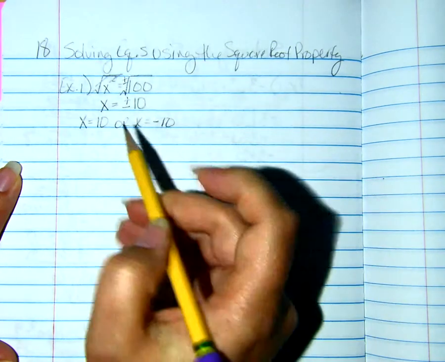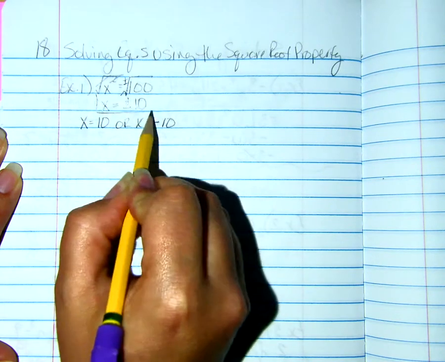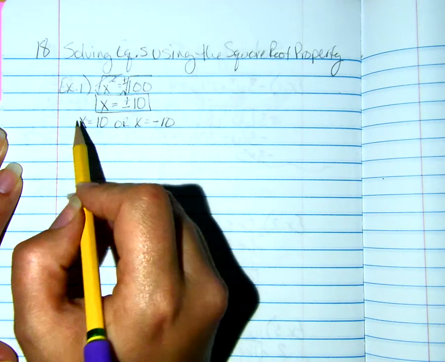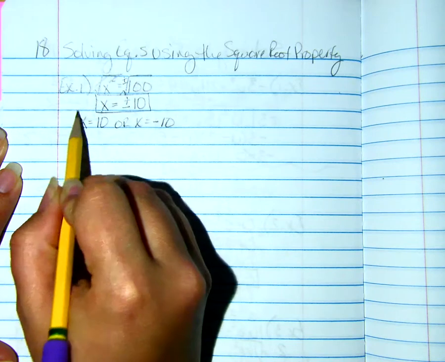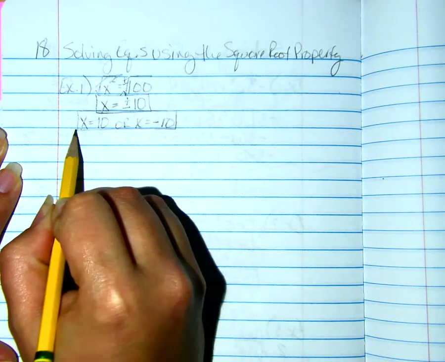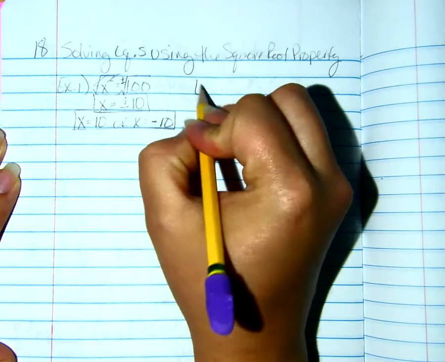There's two versions. I will accept this as your answer, but if you're one of those people that really likes to write it out, this is also acceptable, splitting it out into the two different versions. Let's do another one like that. Example 2.